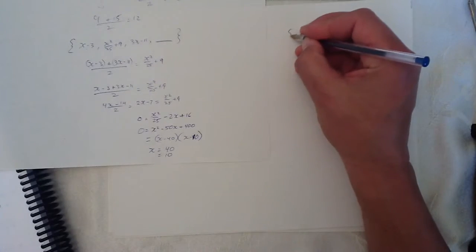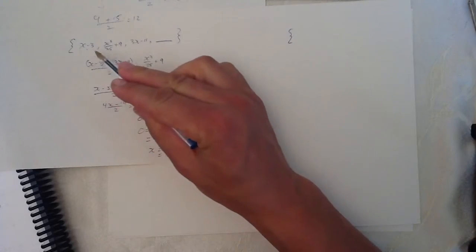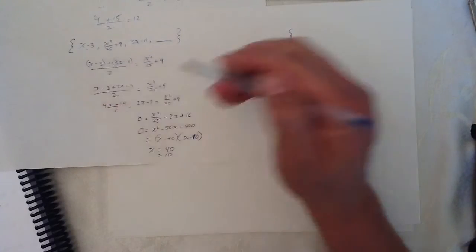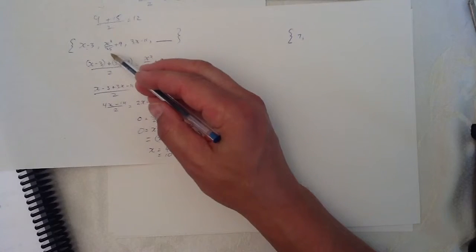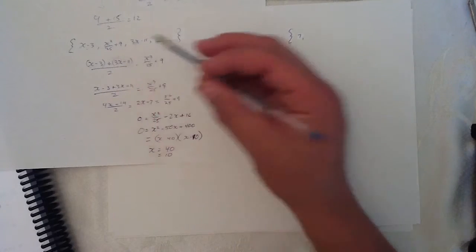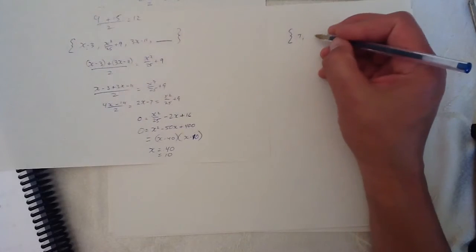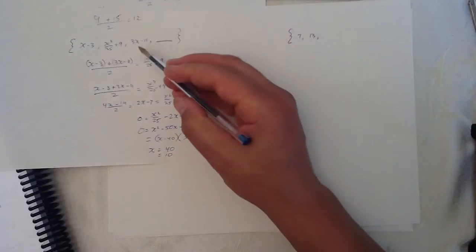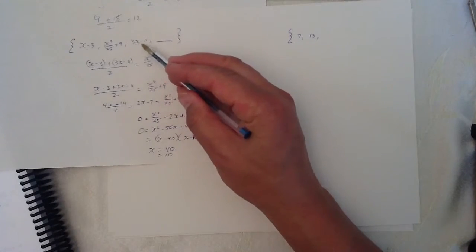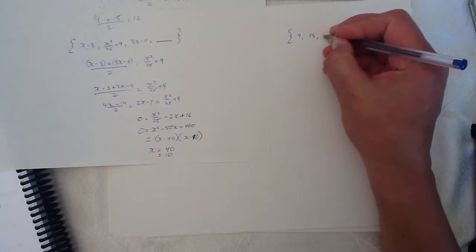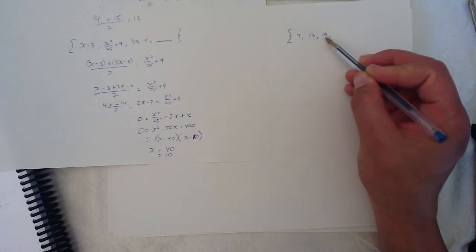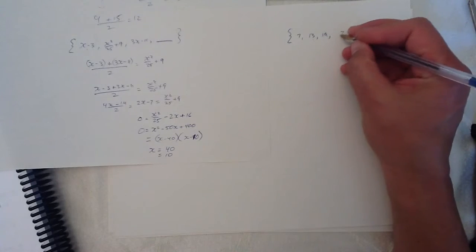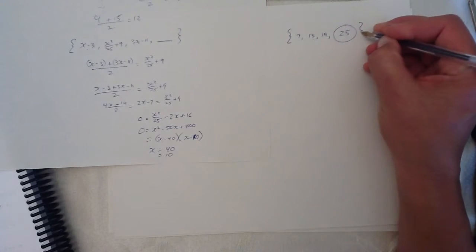So what I'll do is plug 10 into this, and 10 minus 3 is 7. 10 squared over 25 is 100 over 25, which is 4. 4 plus 9 is 13. And 10 times 3 is 30, minus 11 is 19. And we can see here that from 7 we've added 6, so we'll add 6 again, and 25 will be our solution. That's the fourth term.